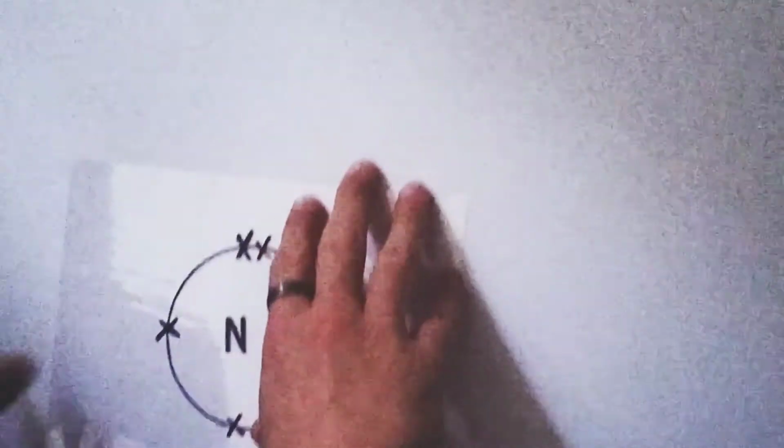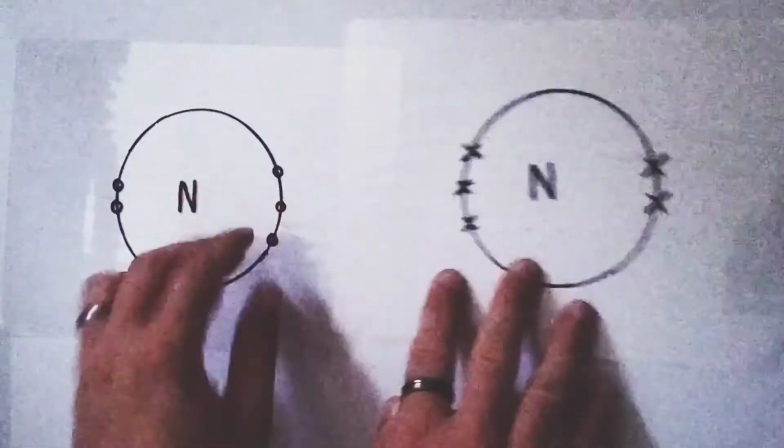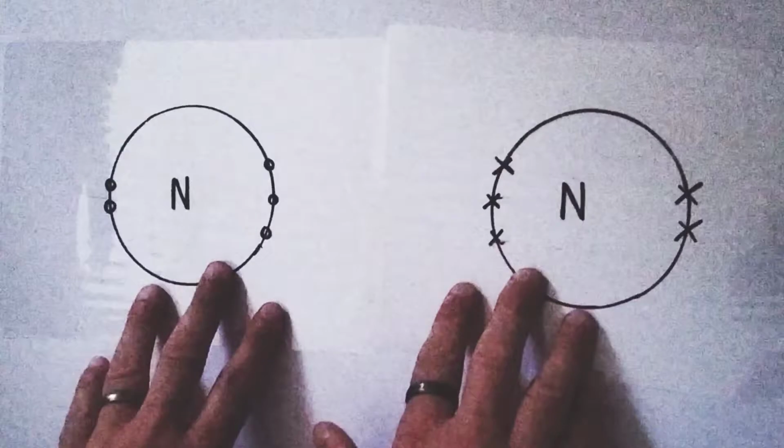So what I've drawn is a slight deviation in terms of where I've put those electrons to make it easier to show that overlap.